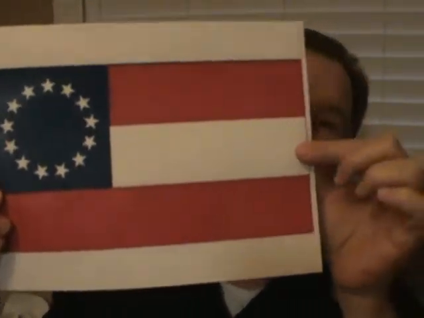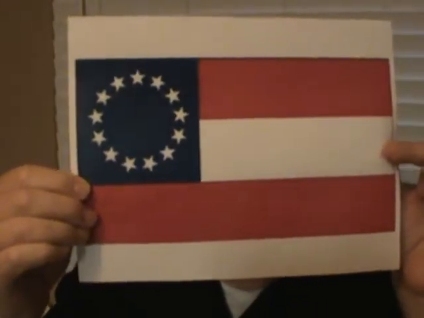In March of 1861, the Flags and Seals Committee designed this flag for the Confederacy. The flag never was officially passed by the Confederate Congress, but it was used, and it was used from March of 1861 to May of 1863.